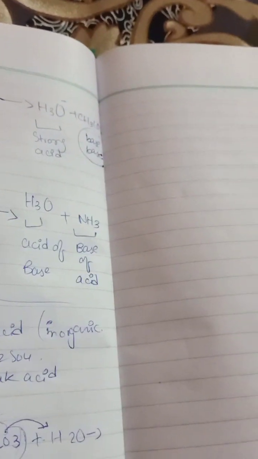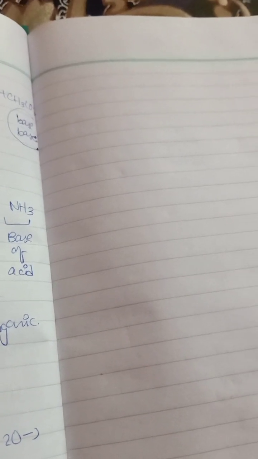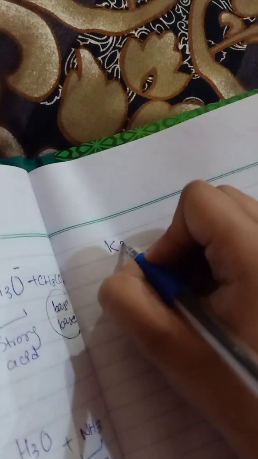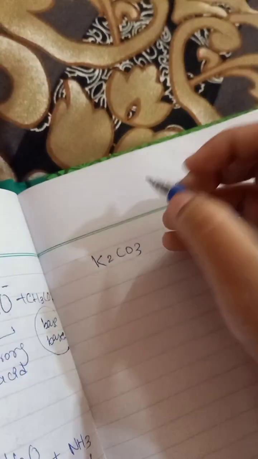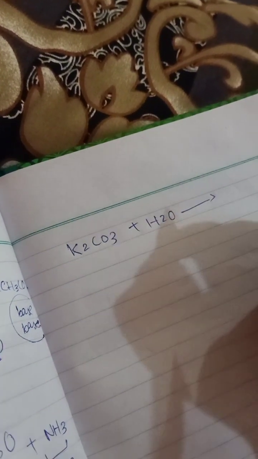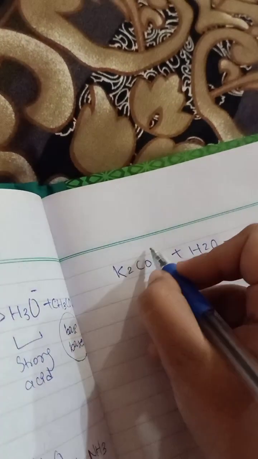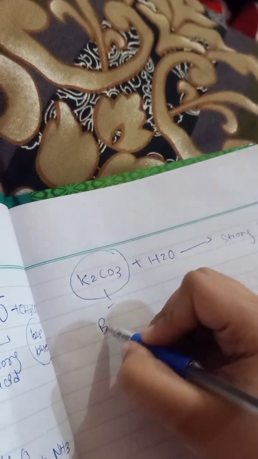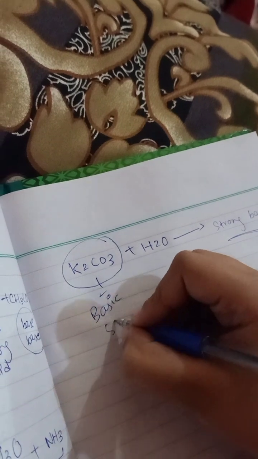Okay. Next, the property that I'm telling you about is that, for example, I'm taking a neutral compound. This is neither base nor acid. To identify it, we have water. Okay, so it will make a strong base. So we are calling that a basic salt. Before that it was neutral, but it's forming a strong base. So that's why we're calling that a basic salt.